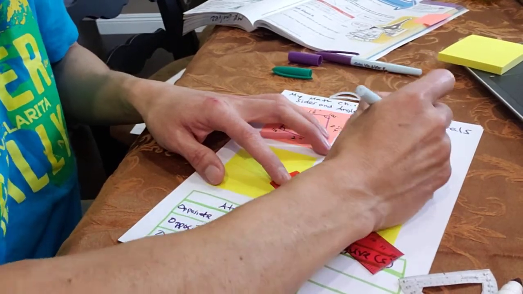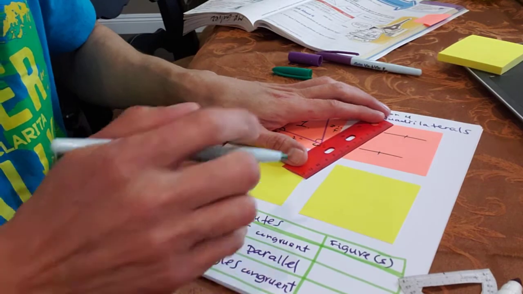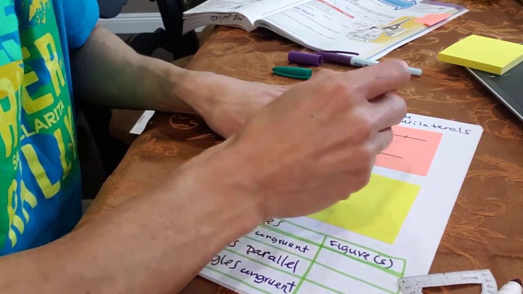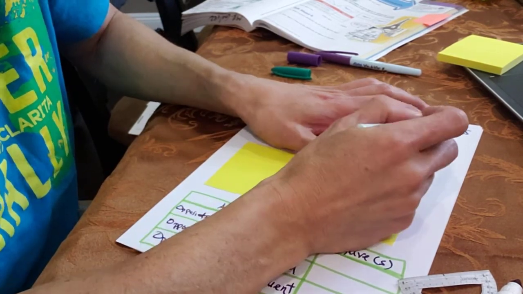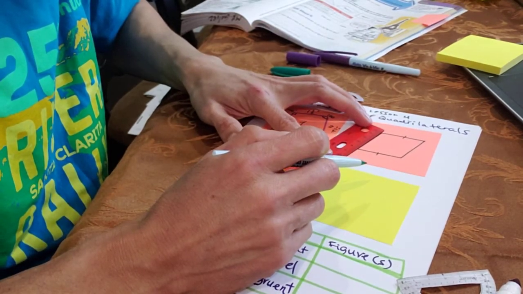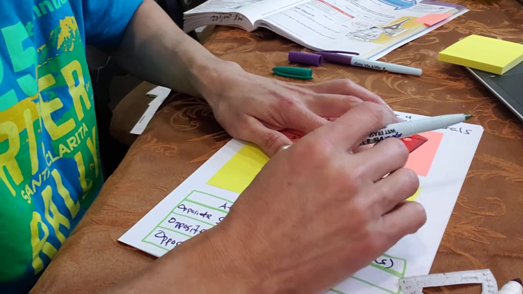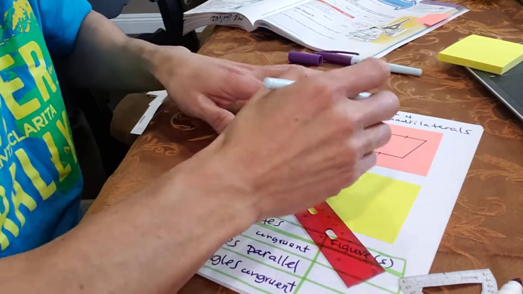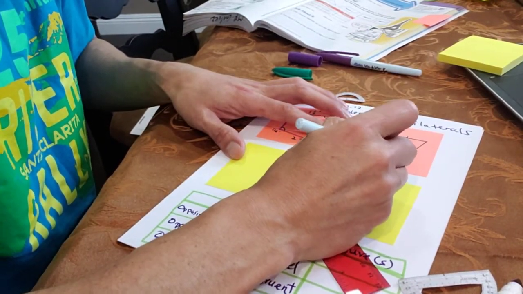So these 2 opposite sides are the same length. Those are congruent. Connect these two endpoints, and connect these two endpoints. This winds up measuring 4 centimeters on all four sides.